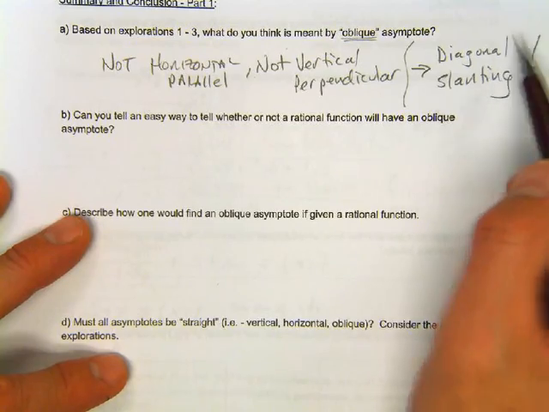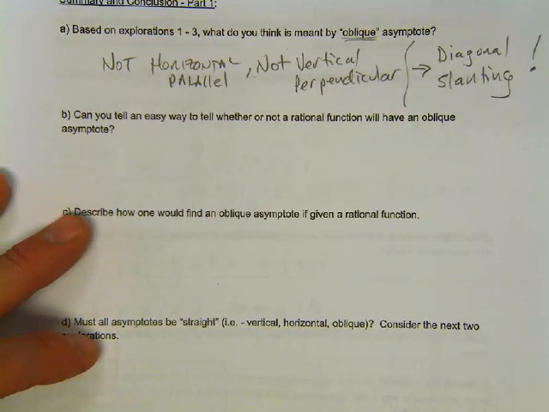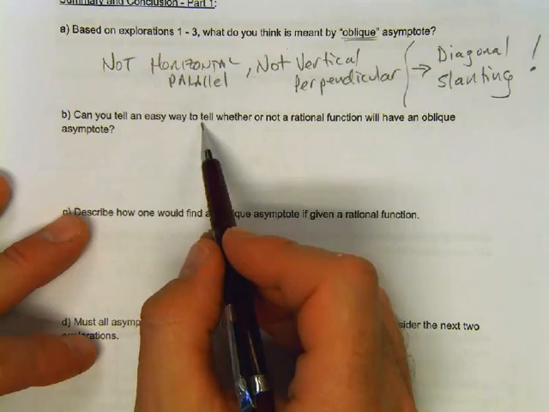This stuff over here, what it's not, is not as important as what it is. So diagonal is really the important answer there.